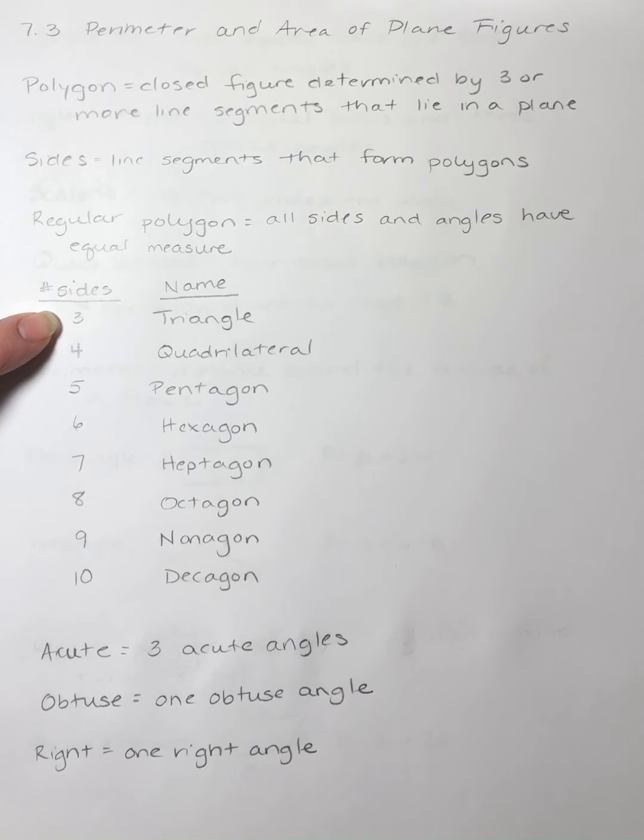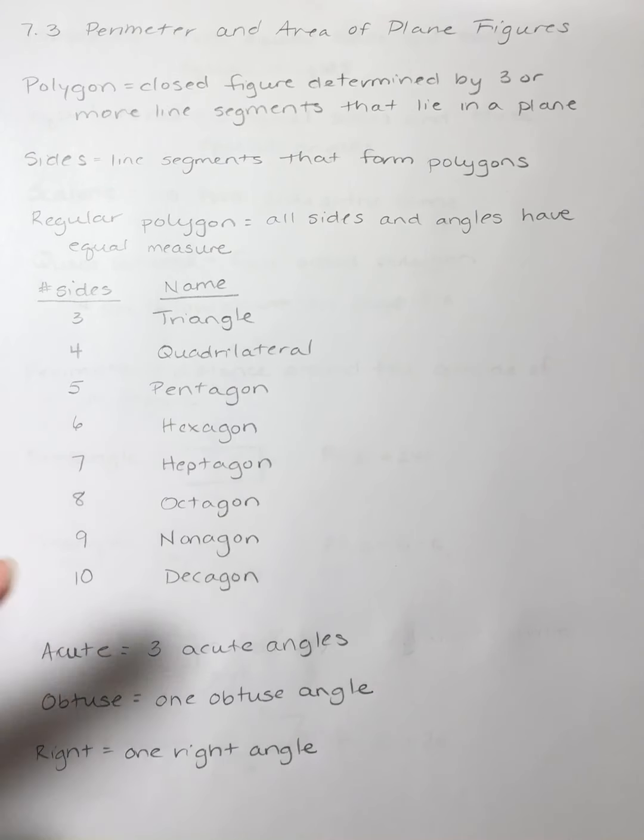So if it has 3 sides, it's called a triangle. If it has 4 sides, it's called a quadrilateral. 5 sides, pentagon. 6 sides, hexagon. 7, heptagon. 8, octagon. 9, nonagon. 10, decagon. And then there are names after that many sides, but you don't need to know them.